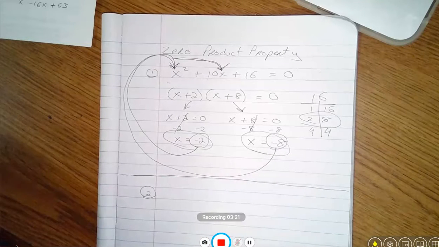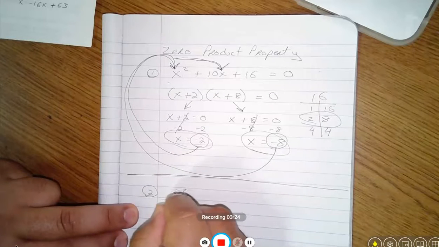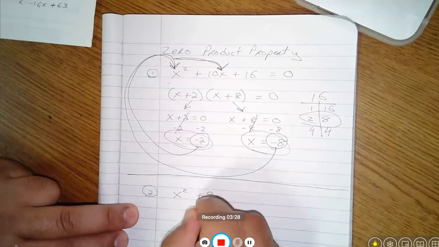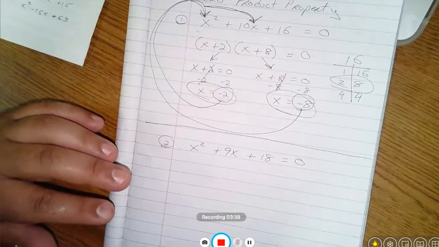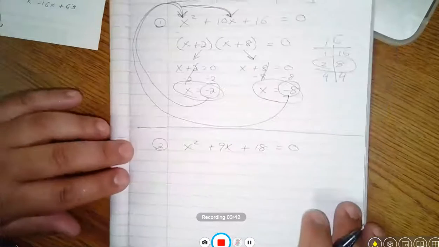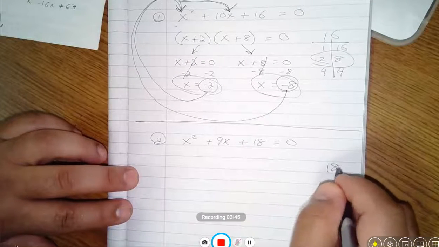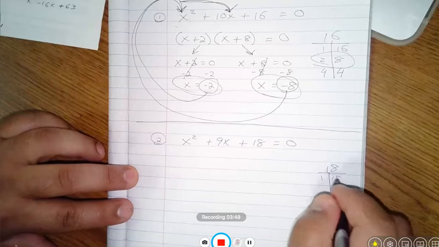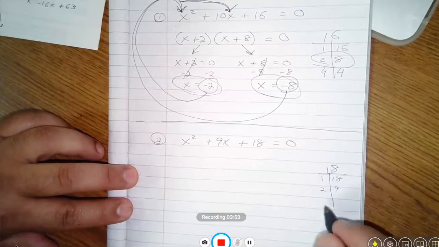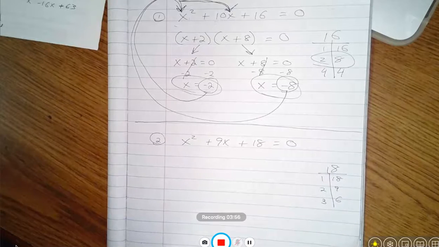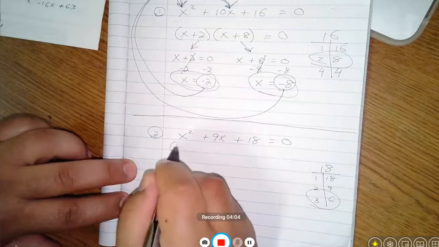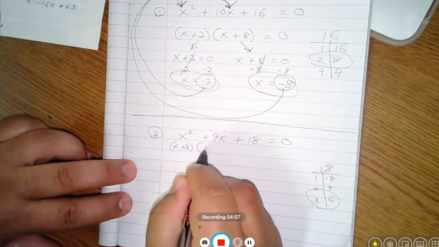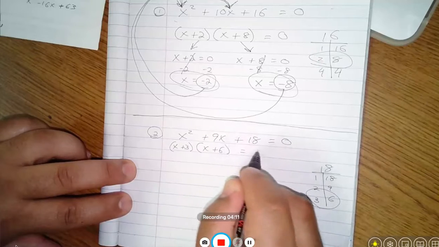Let's move on and do problem number 2 and solve for x for problem number 2. X squared plus 9x plus 18 equals 0. I'm going to lower the music a little bit to make sure you guys can hear me okay. Again, this time I'm finding factors of 18, so I know that's 1 and 18. I know it could also be 2 and 9. I know it could also be 3 and 6. I need these factors to combine to a positive 9. So I'm going to choose the factors 3 and 6. So this becomes x plus 3 times x plus 6. All of that set equal to 0.